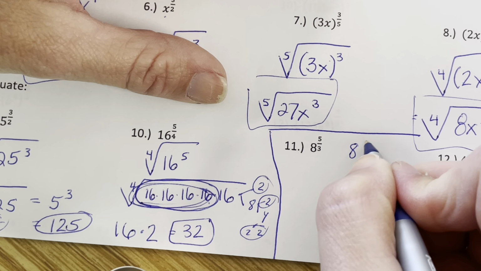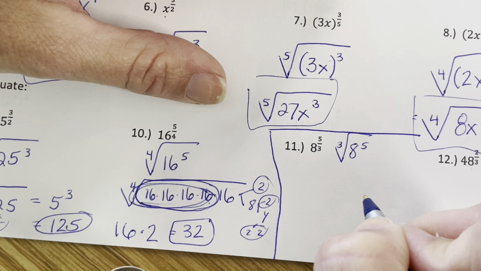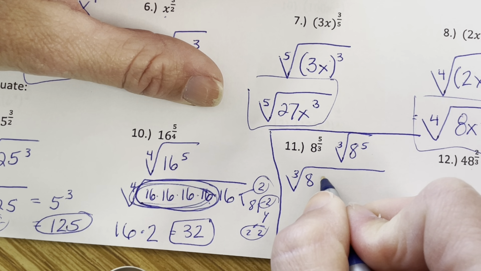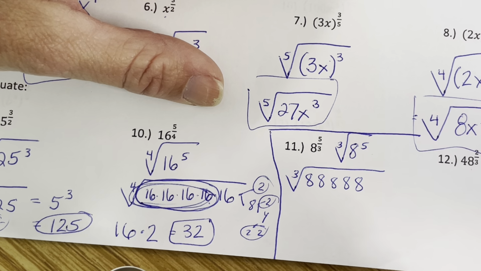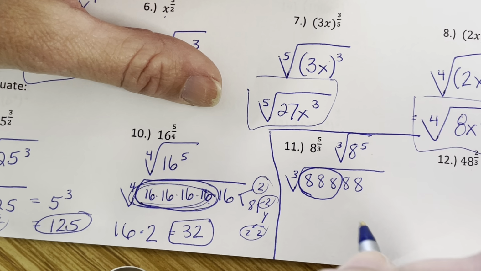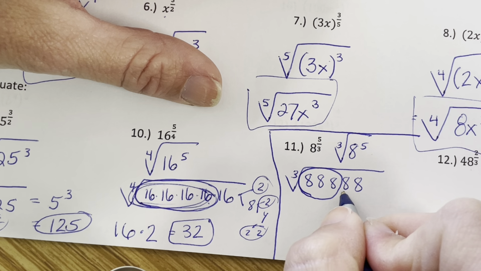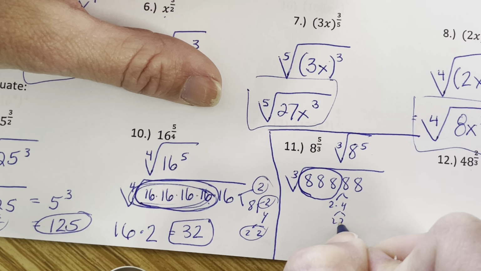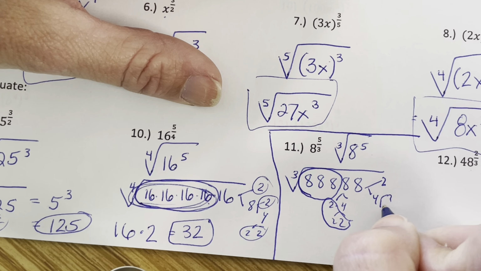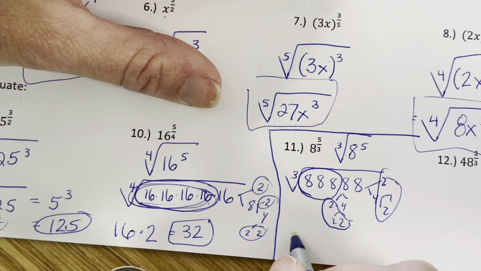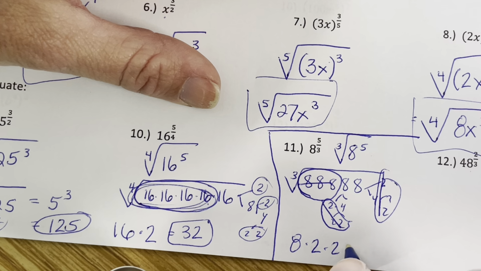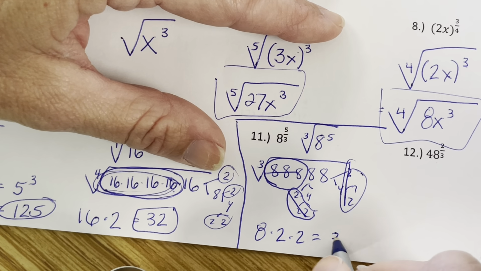So this is 8 to the 5th, cube rooted. So this means I have the cube root, and I have 5 8s. 1, 2, 3, 4, 5. Instead of breaking them down all the way, I'm going to realize, oh, cool, I've got 3 of them. They're going to come out. And then this 8 is 2 times 4, which is 2 times 2. Oh, sweet, another group of 3. And this 8 will be the same, 2 times 4, and that breaks down another group of 3. So 3 8s are coming out, 3 2s are coming out, 3 2s are coming out. Nothing's left inside, and my final answer is 32.